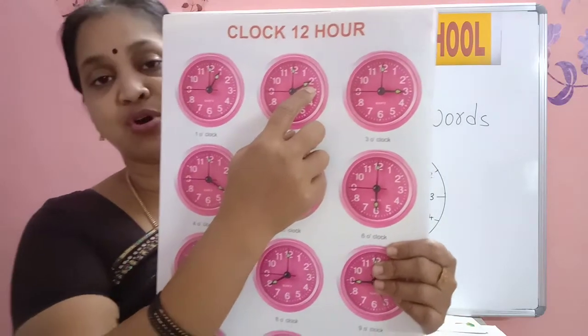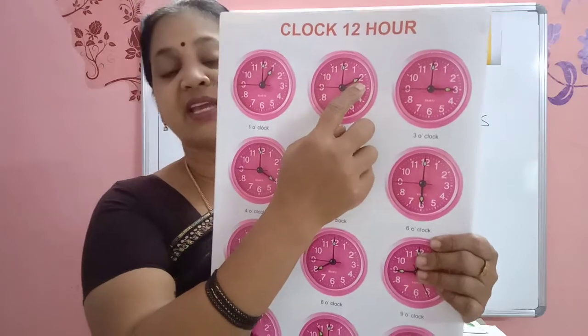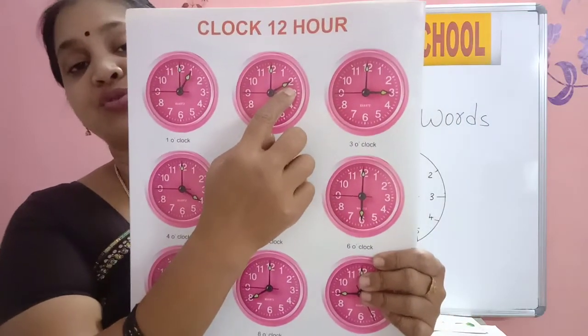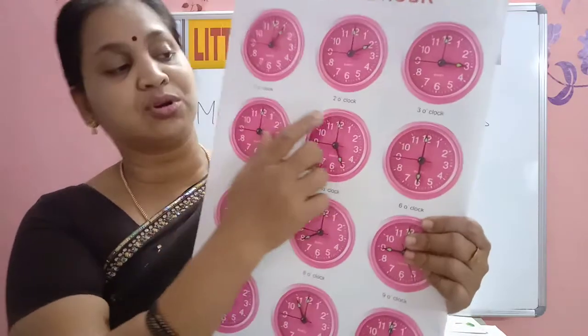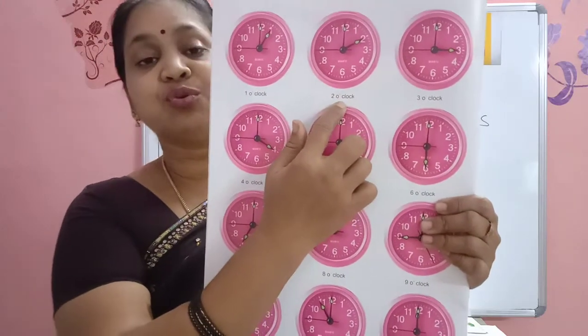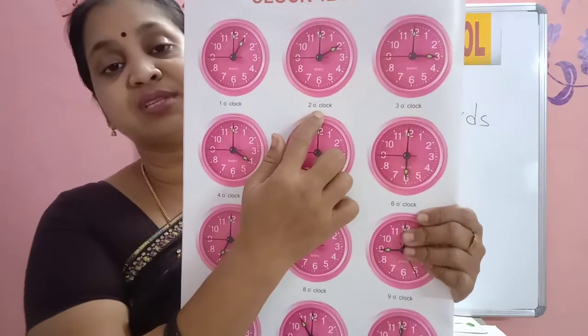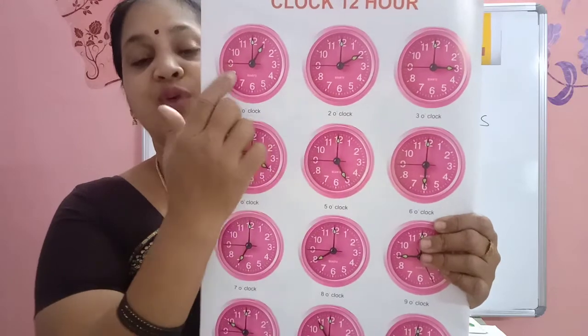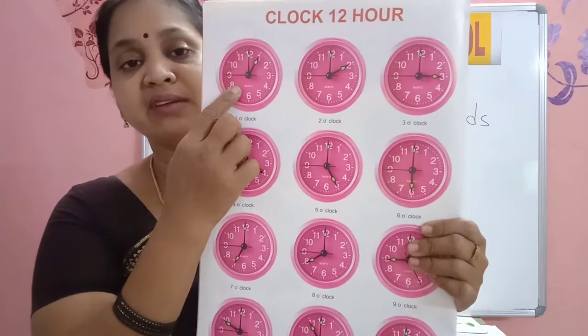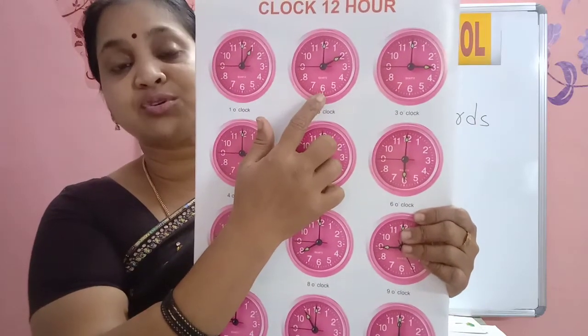You should see the short hand to know hours. Here the short hand is on 2. So what is the time? 2 o'clock. C-L-O-C-K, clock. If the short hand is on 1, 1 o'clock. If the short hand is on 2, 2 o'clock.